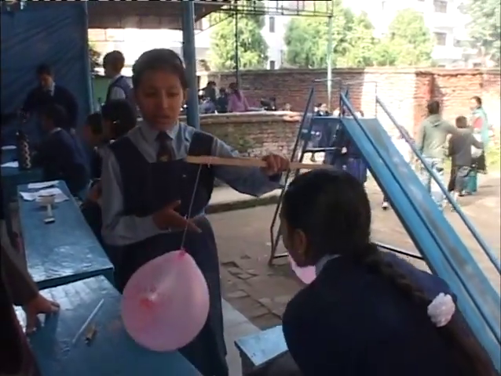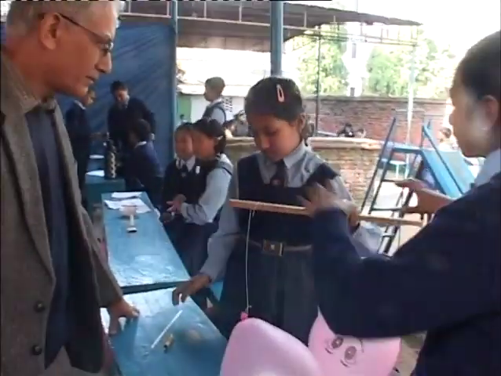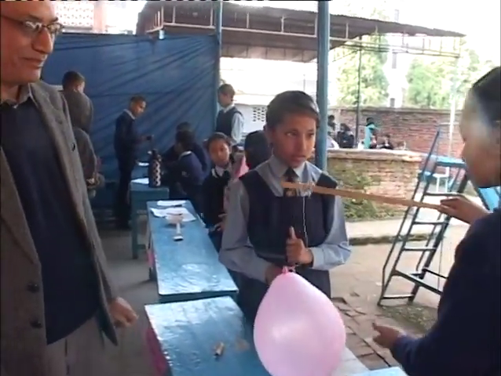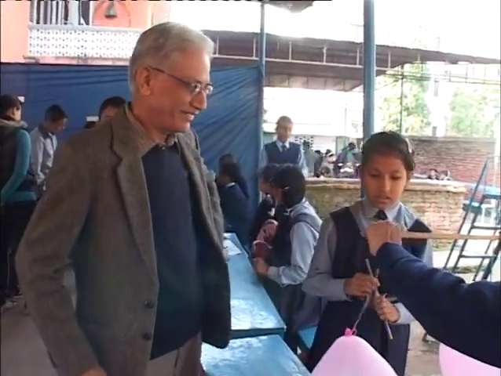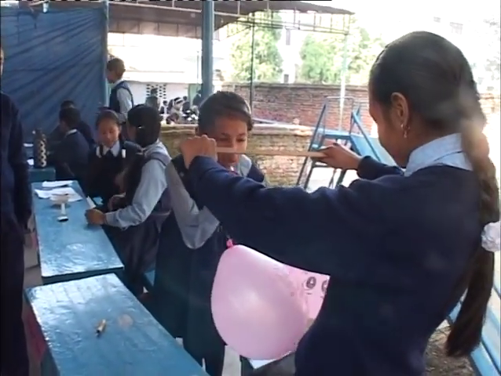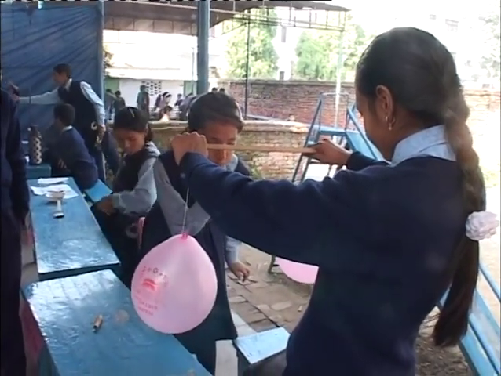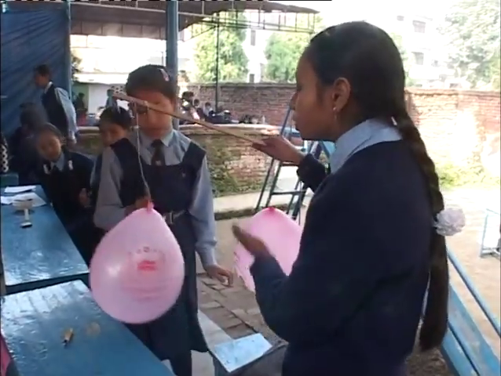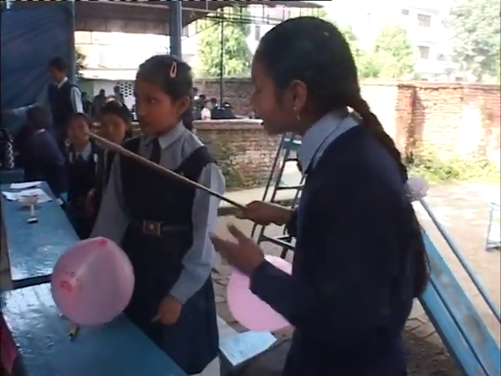You can see that the balloons are not going anywhere. Now she will blow the balloons with the help of her glass rod. Let's see what happens. Look, the balloons are getting closer and closer towards each other.